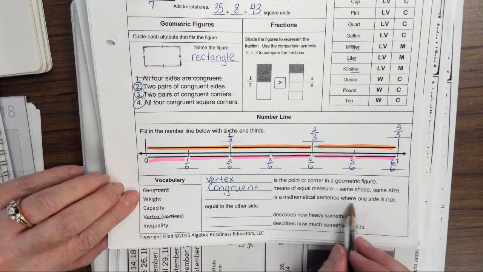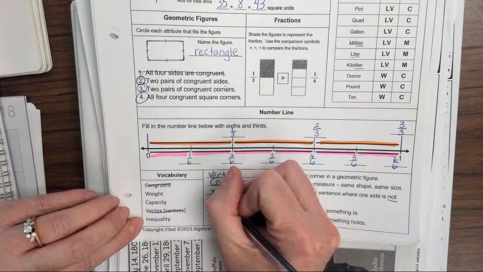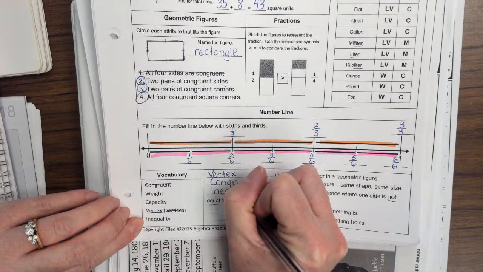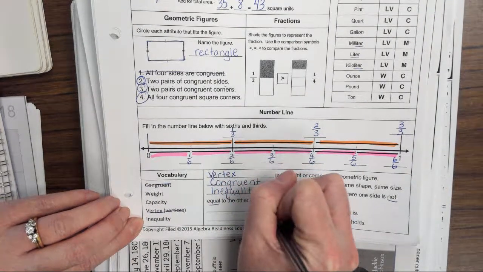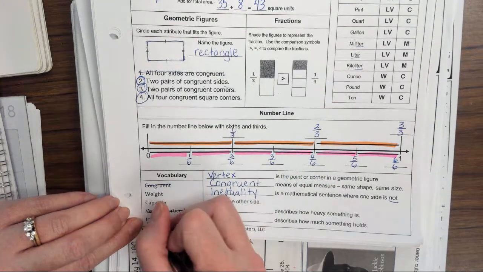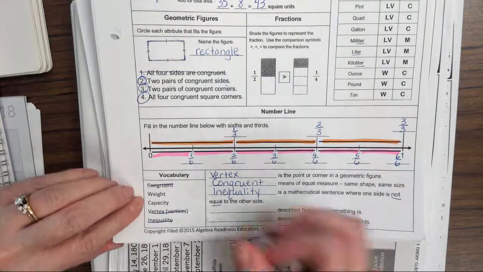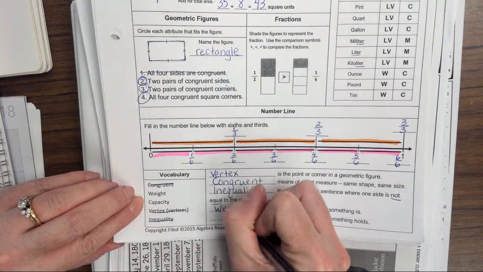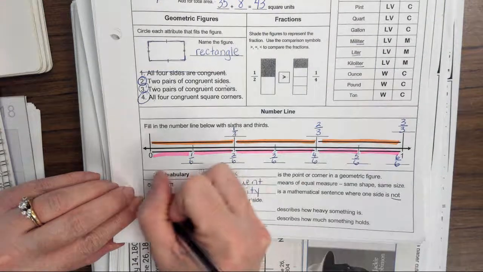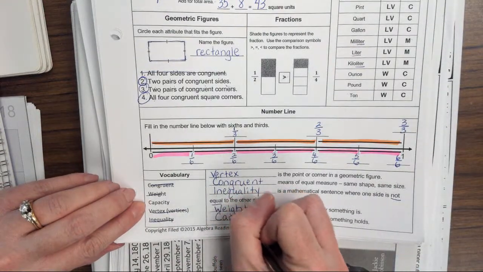A mathematical sentence where one side is not equal to the other is called an inequality. In means not equal. Weight describes how heavy something is. And how much something holds is its capacity.